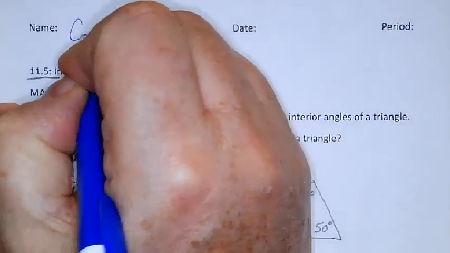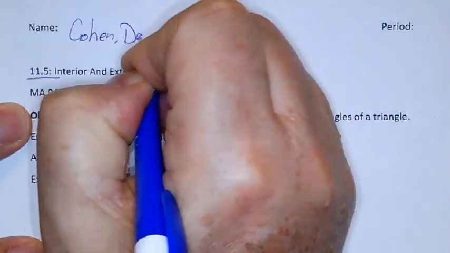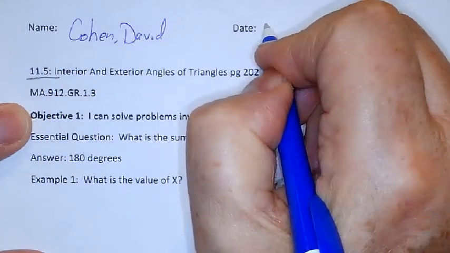Date and period on this paper. I'm modeling this for you.